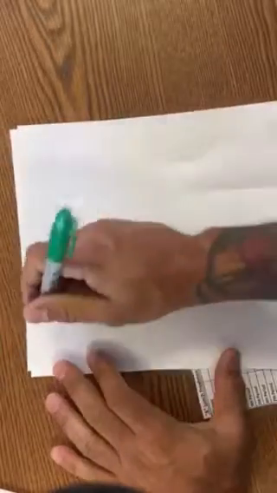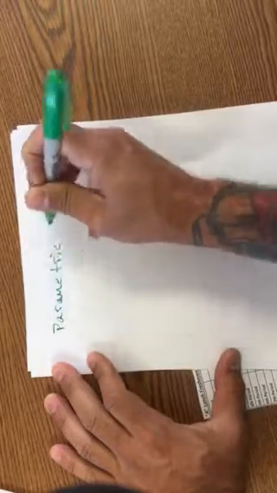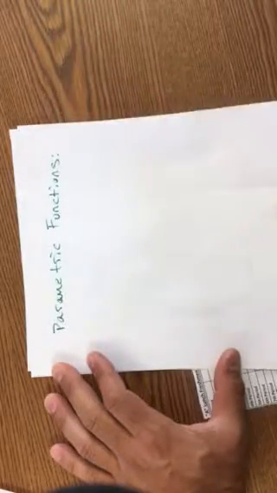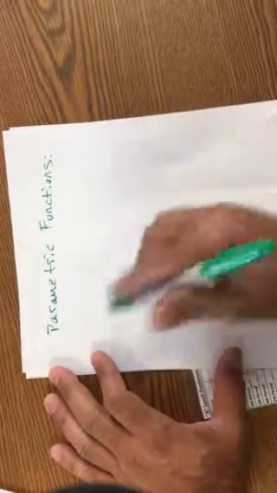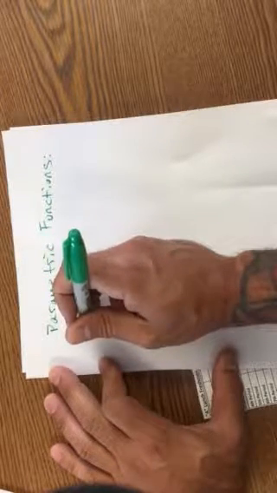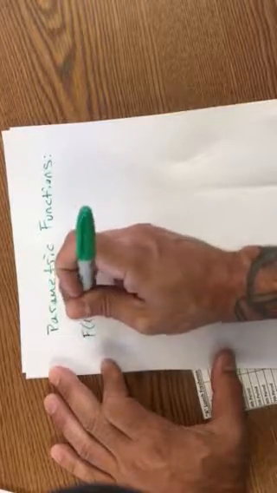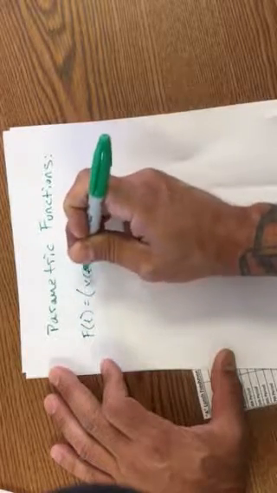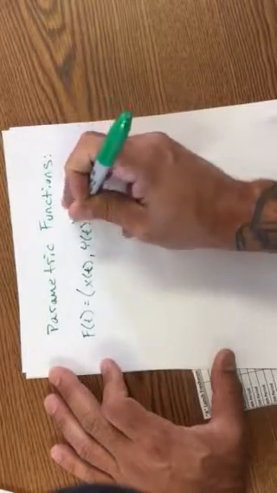All right, so this is going to be parametric functions. And if you're watching this and you were in my second period class today, you'll see I actually did make a mistake, and I was wondering why it didn't make sense, and it's because I only did one function. But parametric functions, for those of you that weren't in class today, which is Wednesday, look like this. There's a function that relates to time, and the x value of that function has its own function related to time, and the y value has its own function related to time.